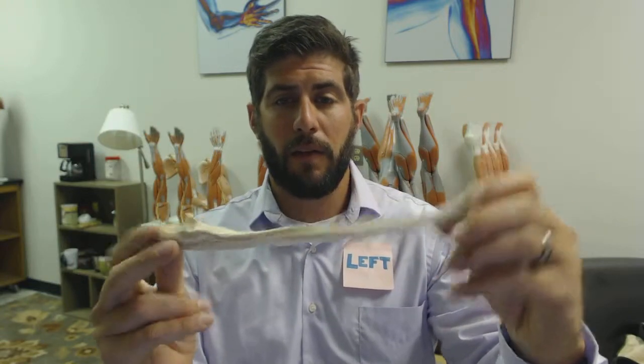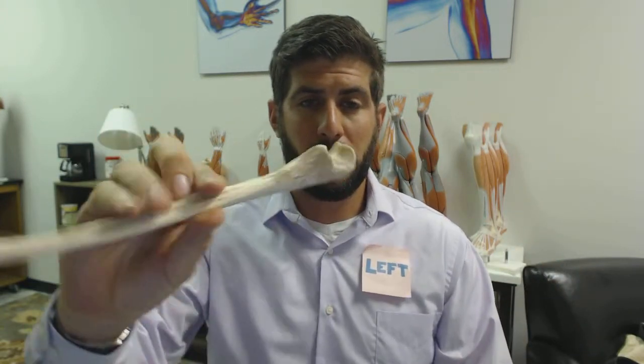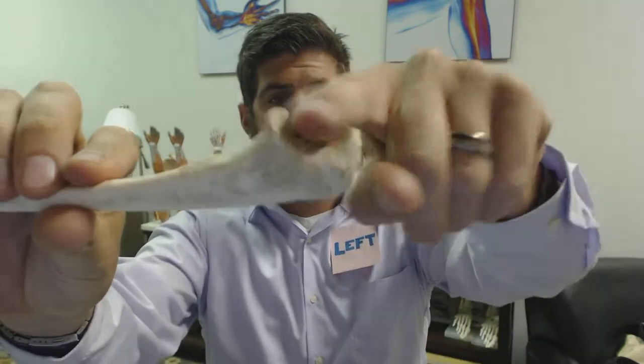Okay, so here we have the ulna. I always know it's the ulna because it has a U right here telling me that it starts with U, and U for ulna. And the first thing we want to do is figure out left or right.